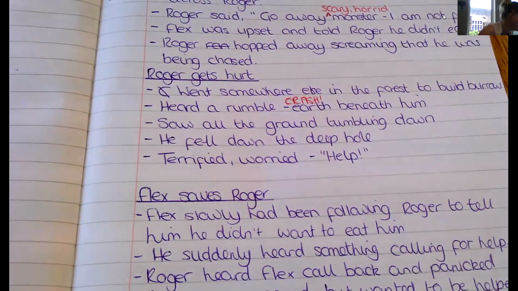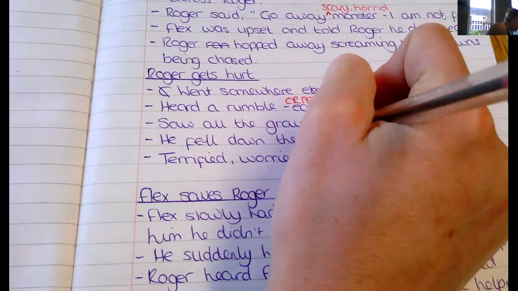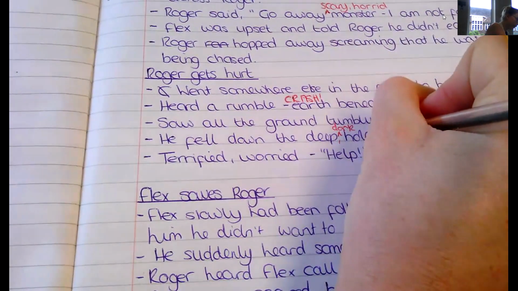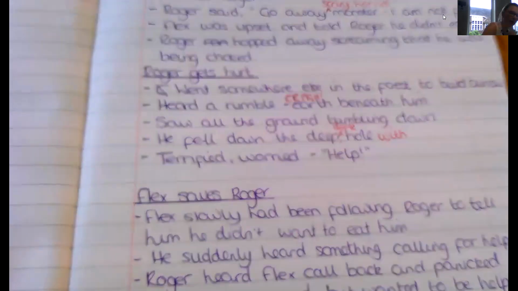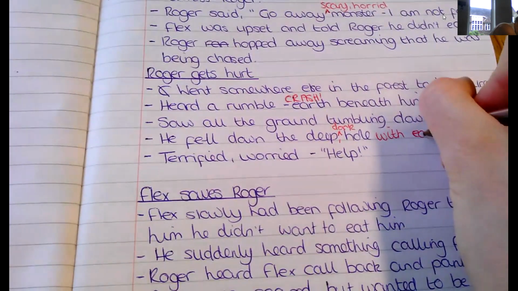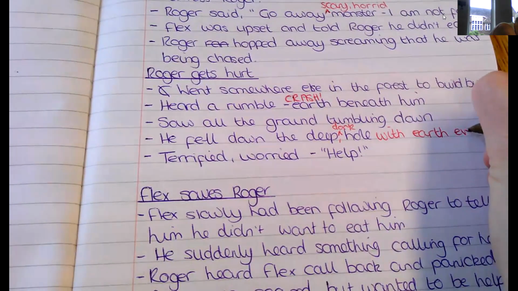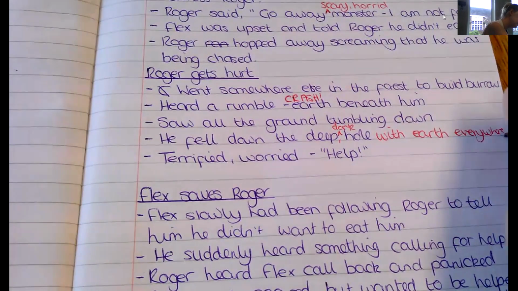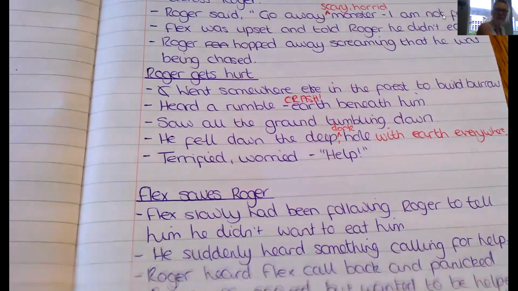Any of those kinds of words. He fell down the deep, dark hole with, in that prepositional phrase, with earth everywhere. Okay, that's that section done.